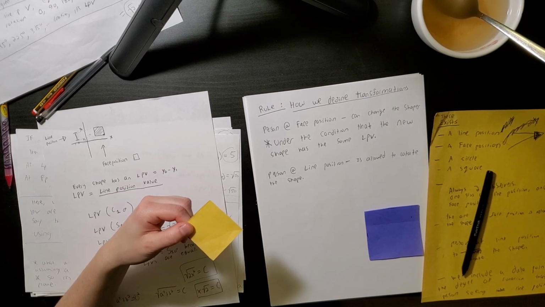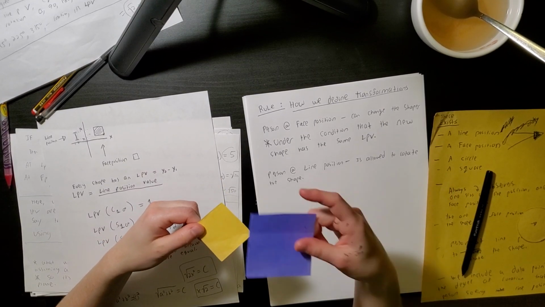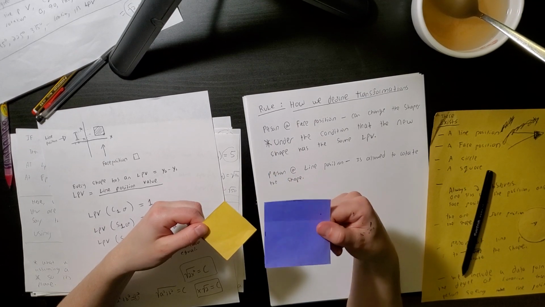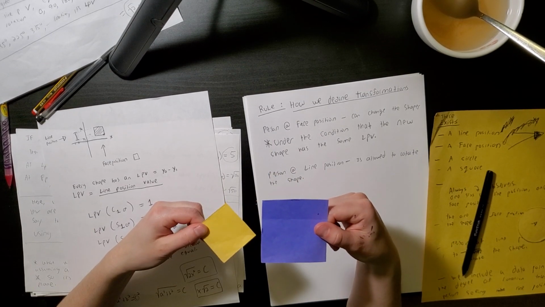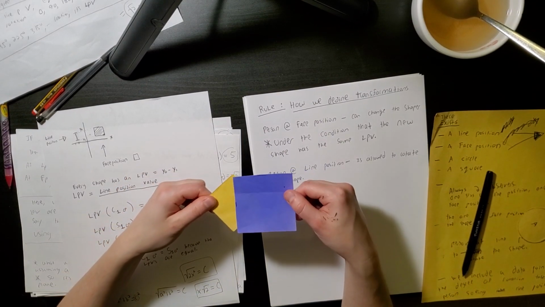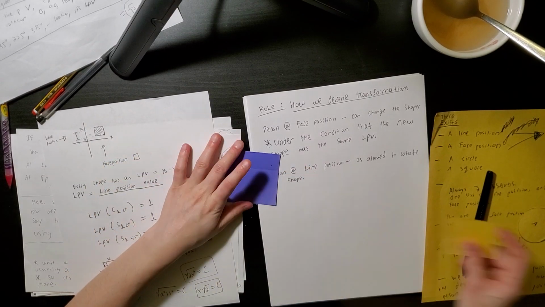Now, the person at face position can change this square into a bigger square, where this square at 0 degrees of rotation has the same line position value as this square at 45 degrees of rotation. So it can be changed.